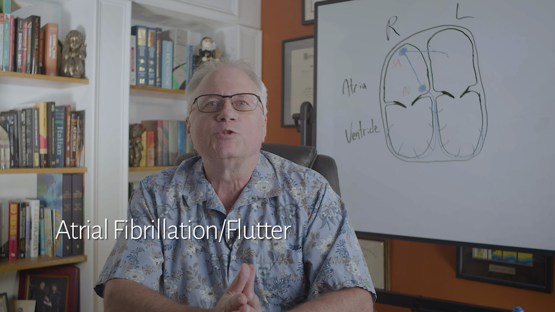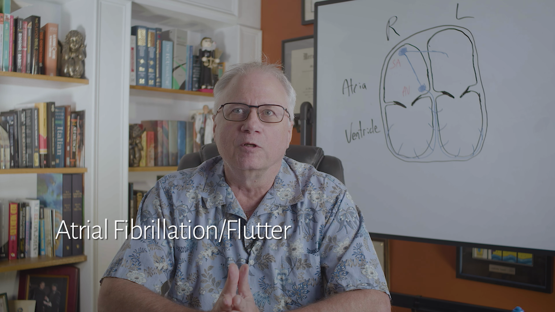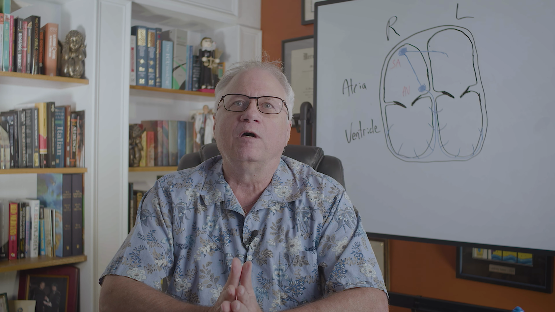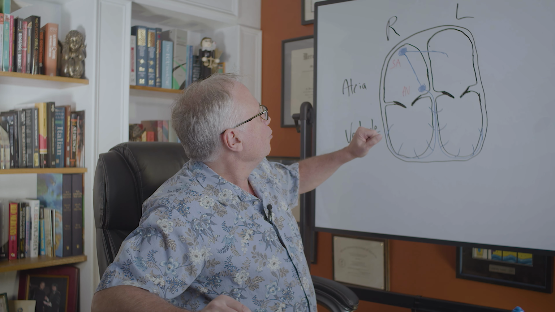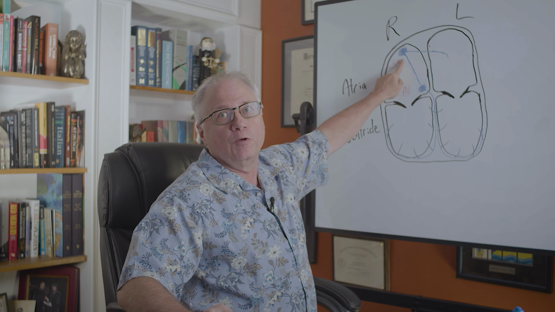Atrial fibrillation is one of the more common cardiac arrhythmias that we see in the hospital. Before we talk about atrial fibrillation, let's talk about the normal heartbeat. You have a specialized group of cells in the right atria called the SA node.